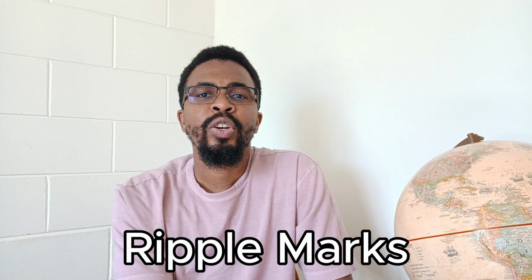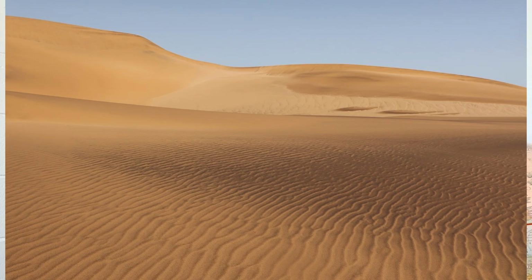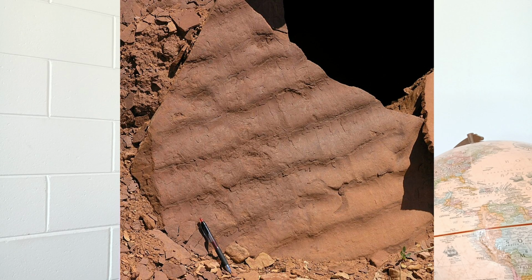Next, we have ripple marks, and ripple marks are small wave-like ridges formed on the surface of sediment by the action of moving water or wind, and they indicate the direction of current or wave movement at the time of deposition.